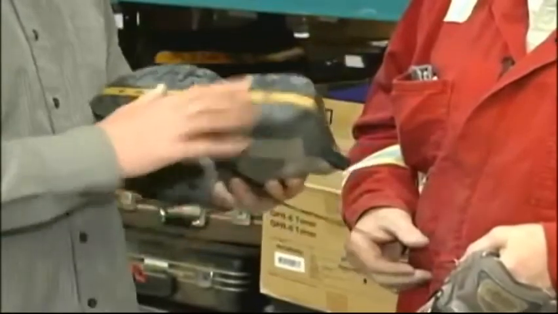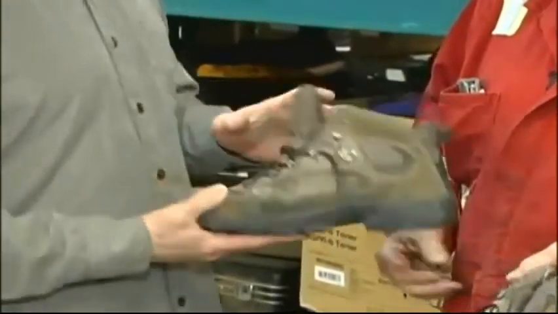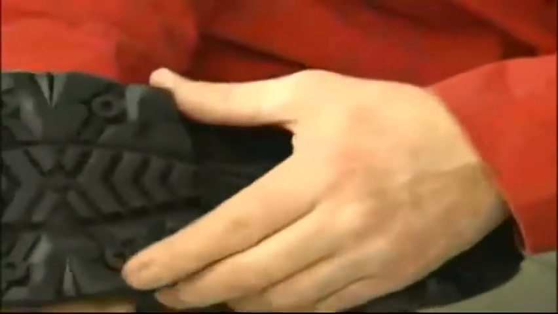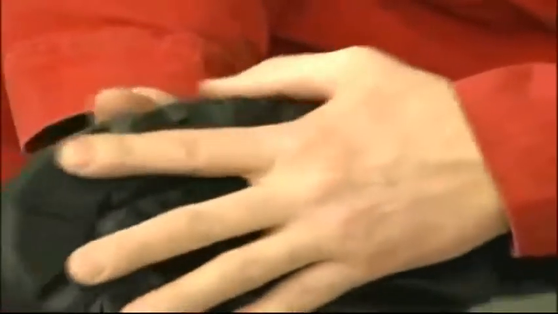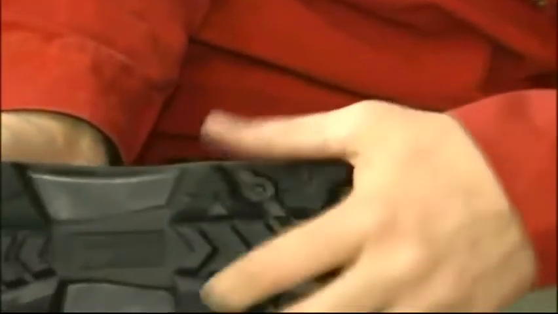Check protective footwear before and after each use. If there are any cracks in the soles, worn treads, breaks in the leather, exposed toe caps, or similar damage that reduces the protective qualities of the footwear, it should be replaced.